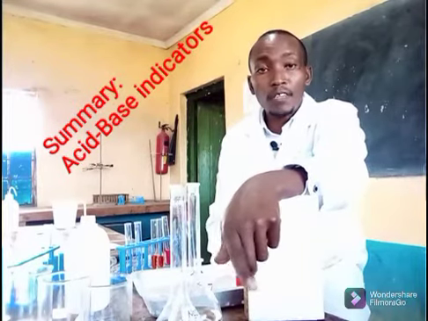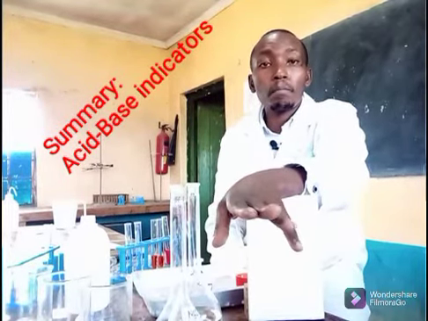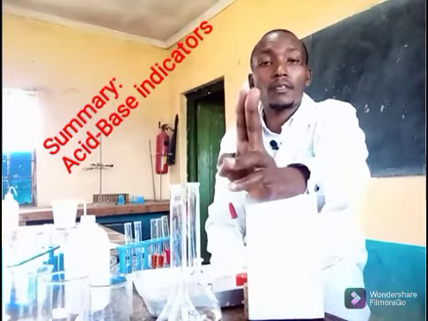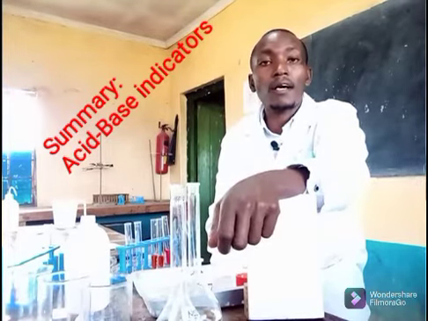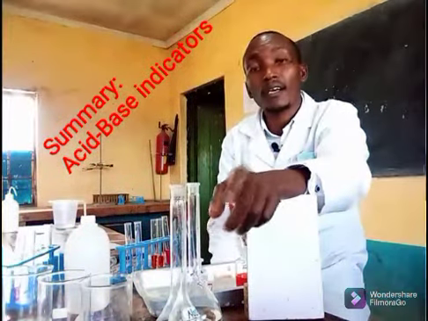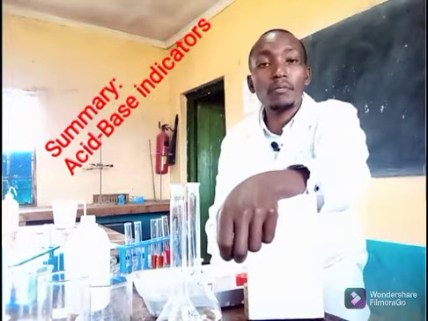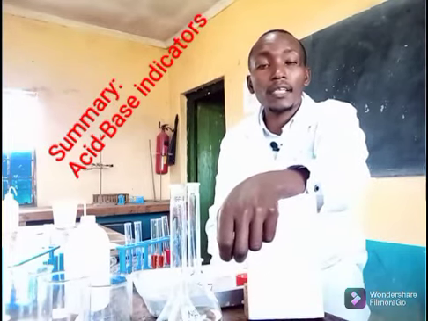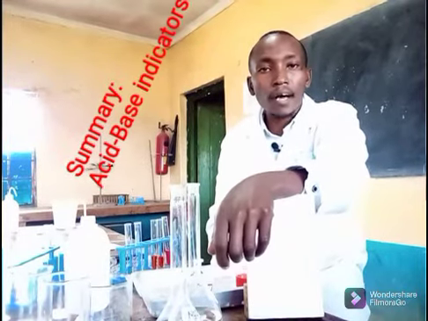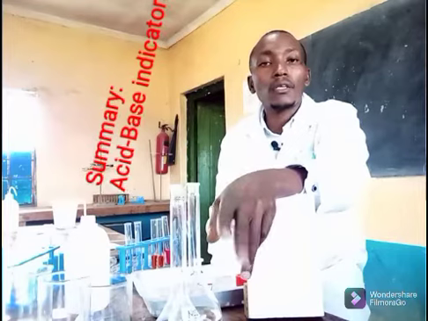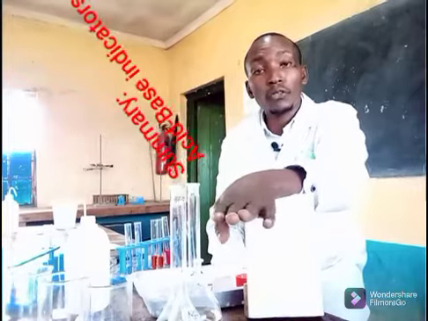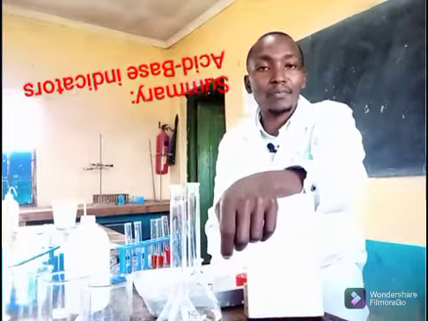We talked about phenolphthalein. It was colorless in an acid. Then it was pink when in an alkaline solution. And when you placed it in a neutral substance, again it was colorless. Then we talked about methyl orange. Methyl orange indicator assumes the pink or the red color in an acid. Then it assumes the yellow color when you place it in an alkaline solution. And if you put it in a neutral solution, it remains orange.